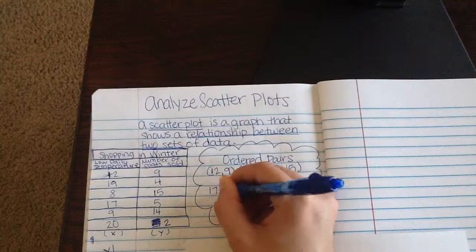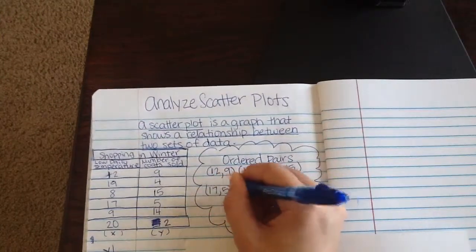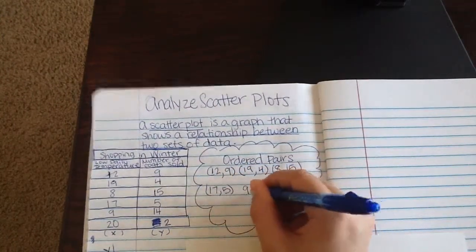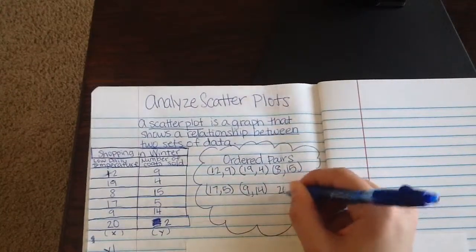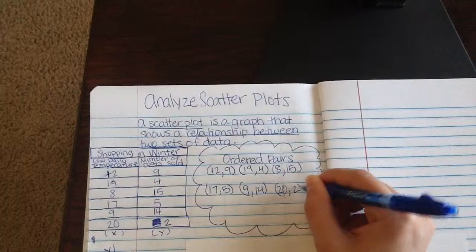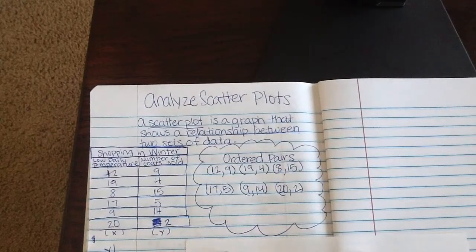Next is 17, 5. Then we have 9, 14. Then we have 20, 2. And that's all of our ordered pairs.